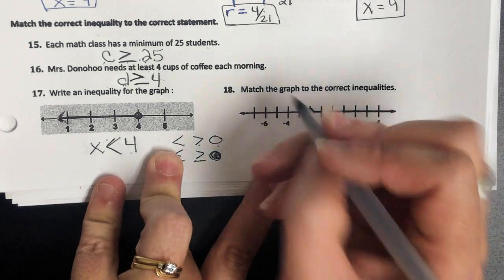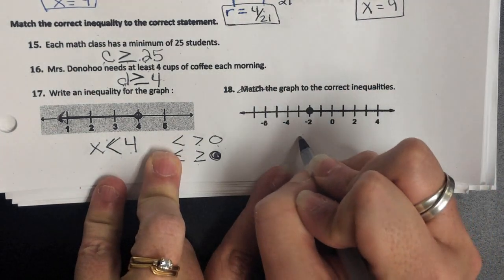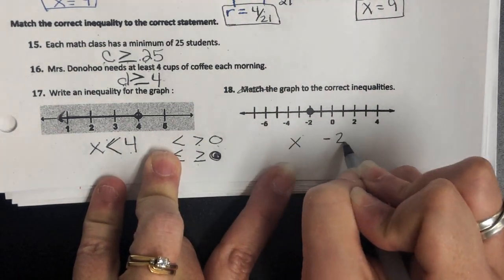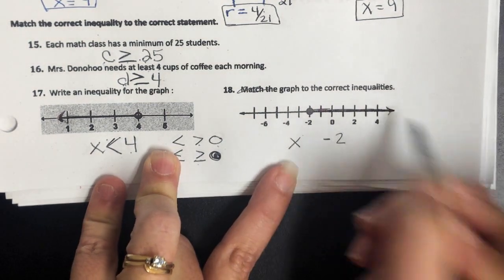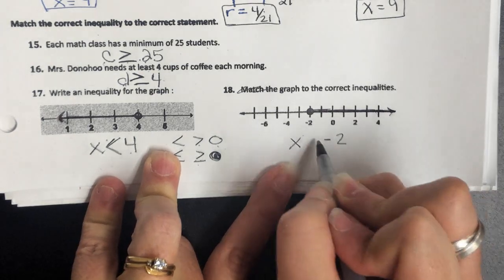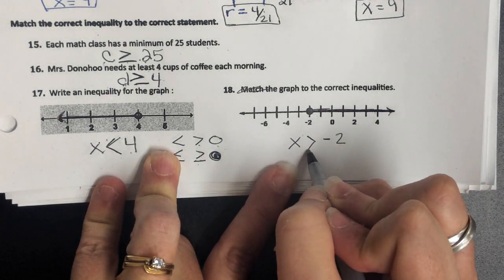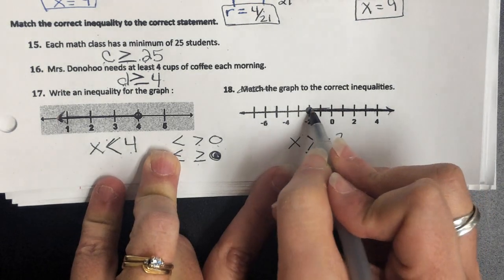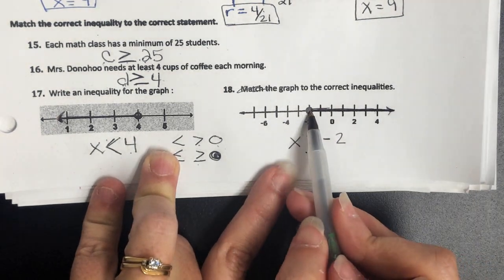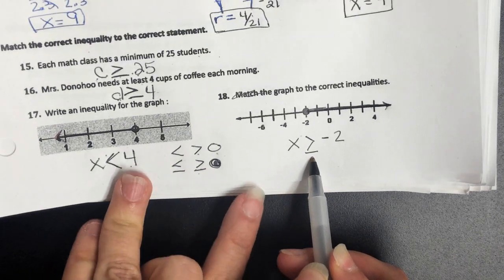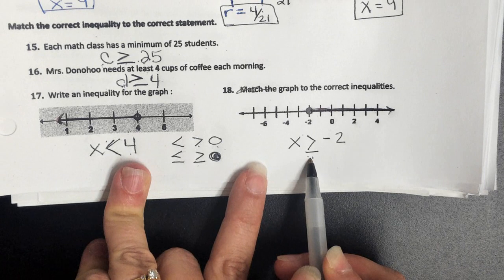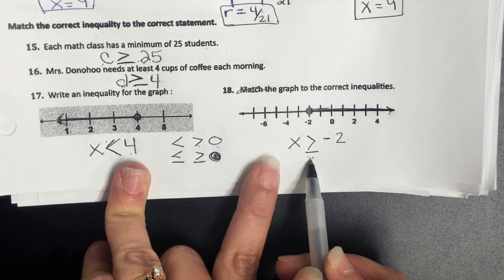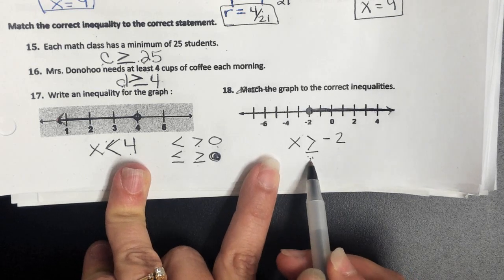Okay, this one, we're not matching, we're just writing it. We got X, we got -2, kind of hard to tell. I tried to show the classes that this side was highlighted. So we need it to be greater than or equal to. That is a shaded in circle. That -2 is colored in, so we have to have that equals sign. That is a very quick and easy way to miss a question, to jump on the first answer you see and say, oh, that's right. Make sure you have that.